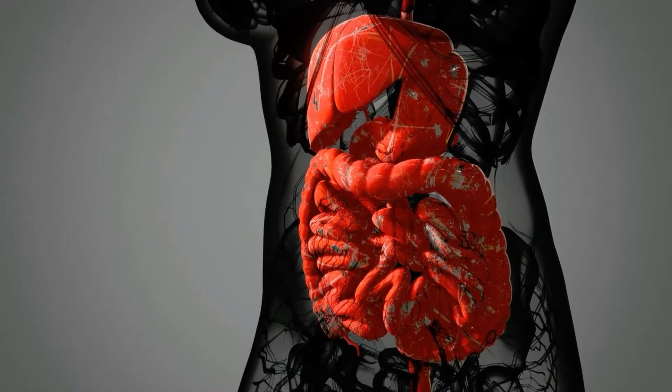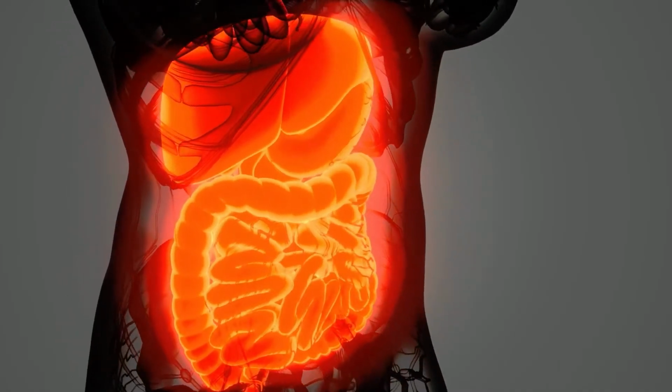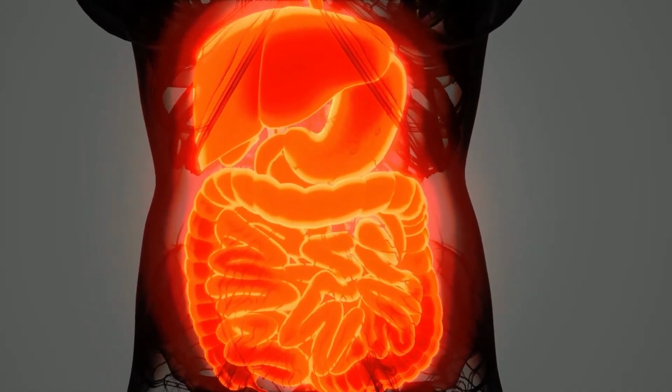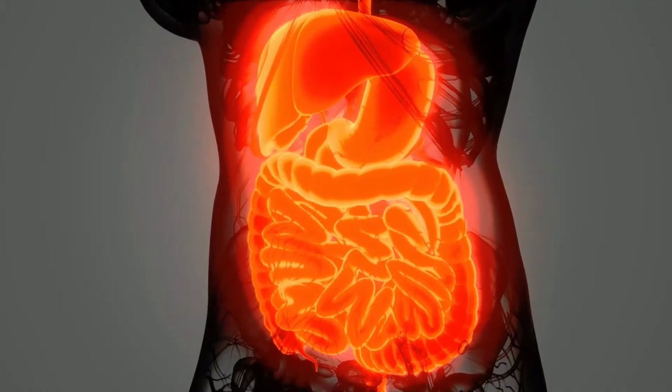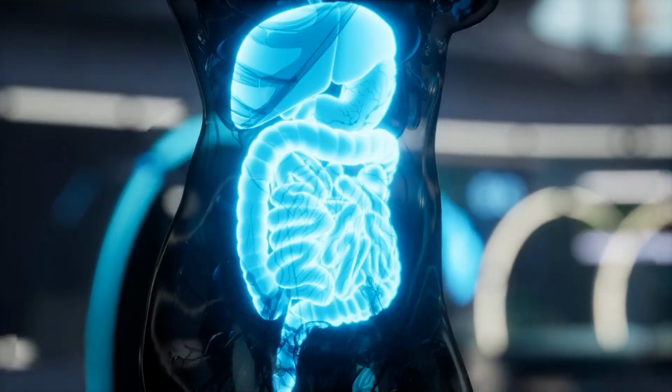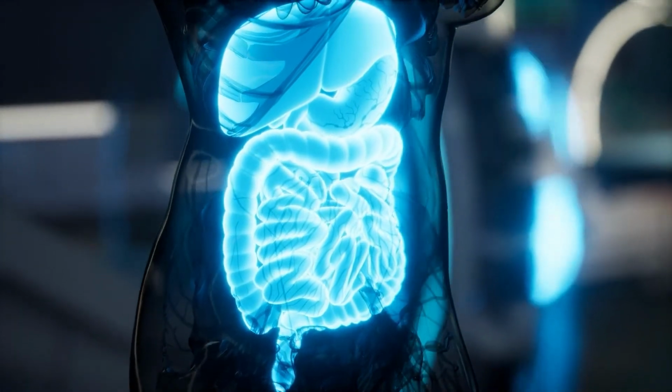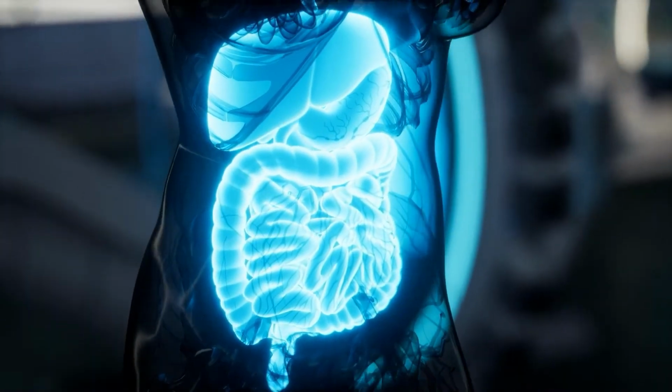The rectum is sensitive to the presence of feces and sends signals to the brain indicating that a bowel movement is needed. The rectum also has a muscle called the rectal sphincter, which controls the release of feces. It is important to note that the rectum can also store gas and release it via the anus.